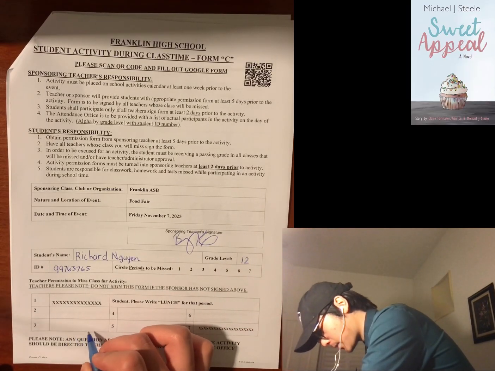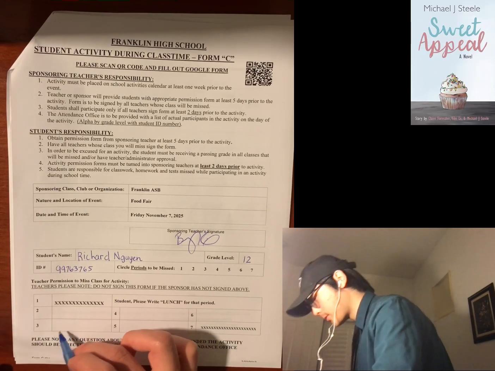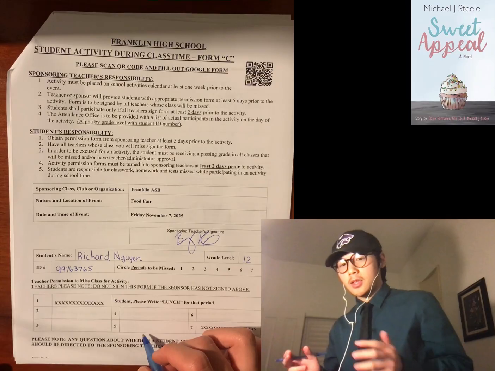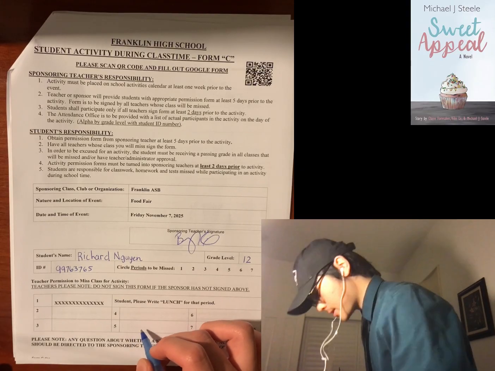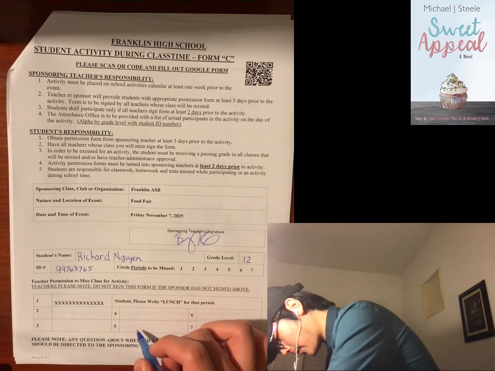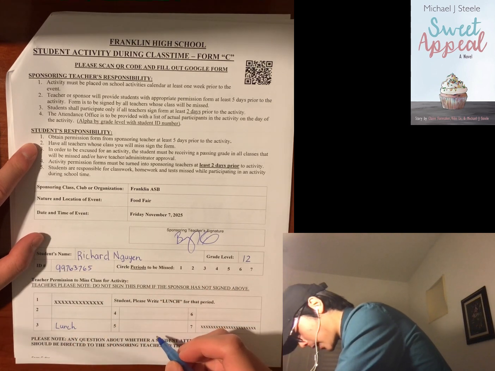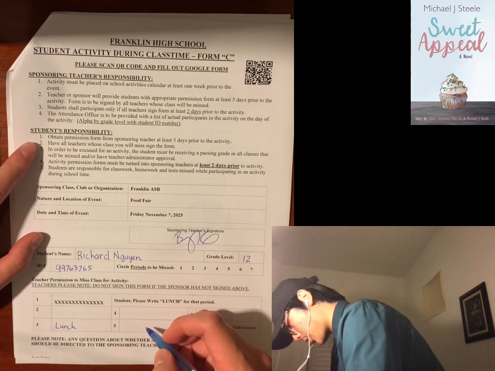You'll notice that my second period is blank because I'm able to leave during second period to help set up a food fair. But you also likely say something like you can leave 15 minutes before class ends, in which case you don't need a teacher to actually sign that. You can just ask them to leave and then you'll be able to leave 15 minutes before class ends. You'll circle whatever period you're going to be missing. So for me, I have lunch during third period. And then I'm going to need to get a signature for 4th and 5th period because I have minis. And then the last step is to get your sponsoring teacher signature, which once again is your club advisor.